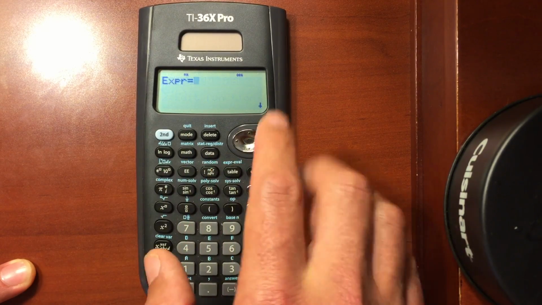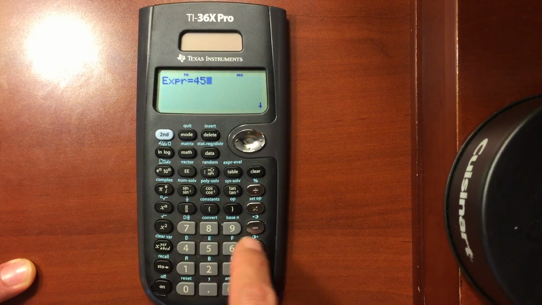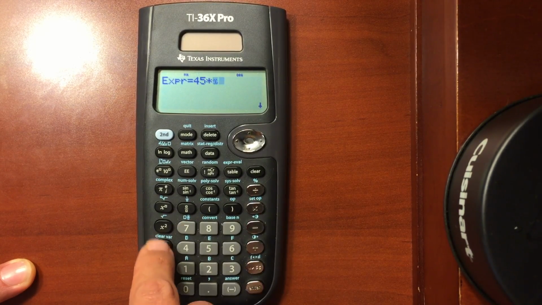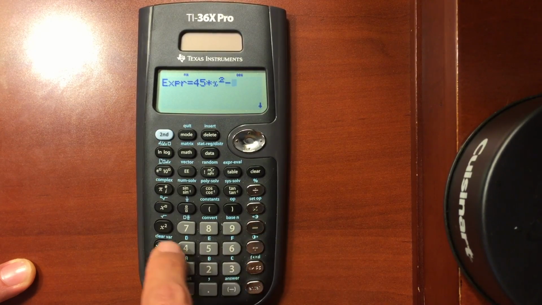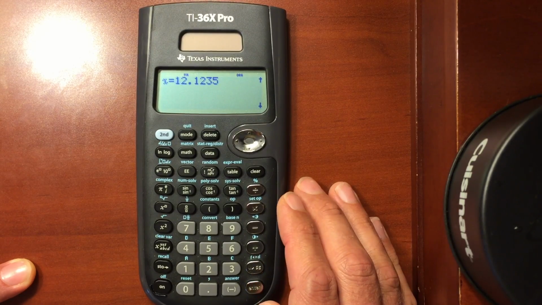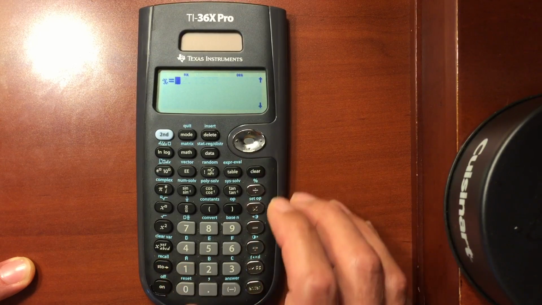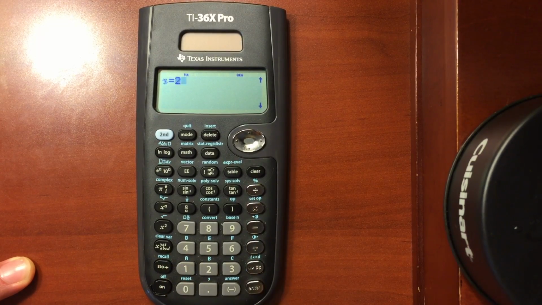Let me do the expression evaluation real quick. So if I do 45 times x squared minus x plus y, I've got an expression like that, and I want to evaluate it. It asks me at what number I want to evaluate x. Let's say x is 2, y is 9. And what does that evaluate to? Well, 45 times x squared minus x plus y at x equals 2 and y equals 9 gives me 187.